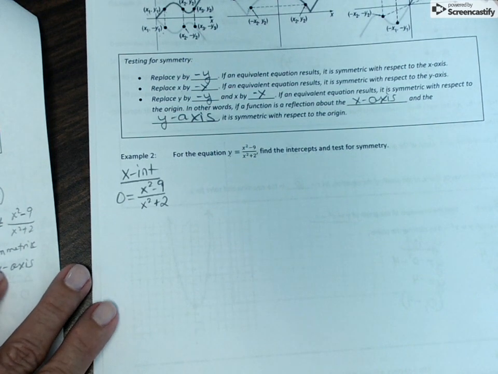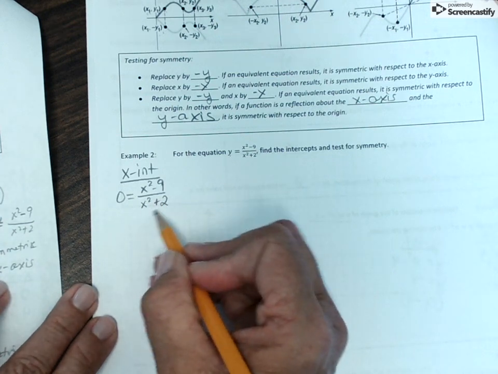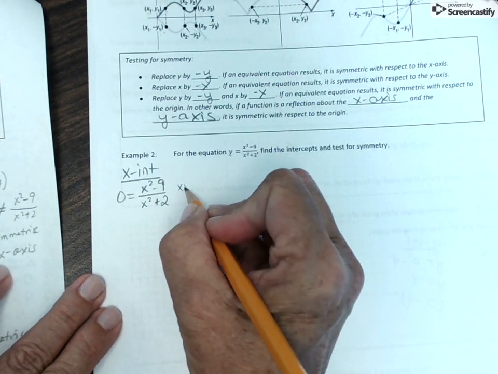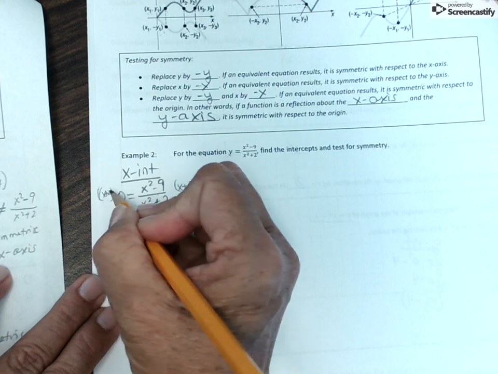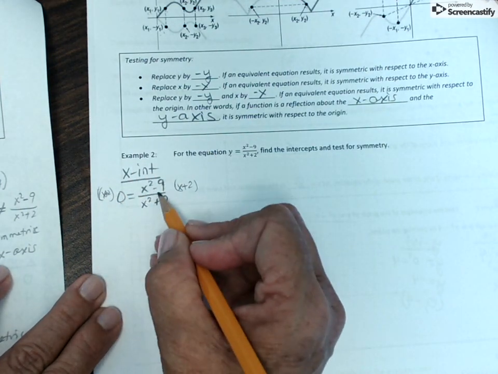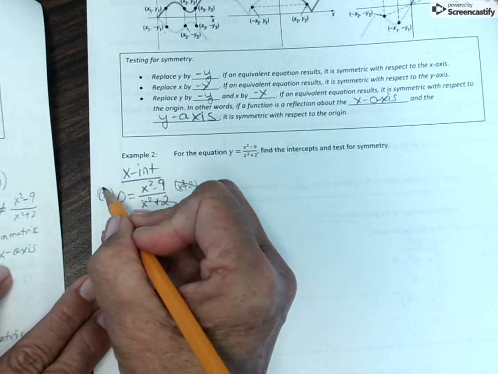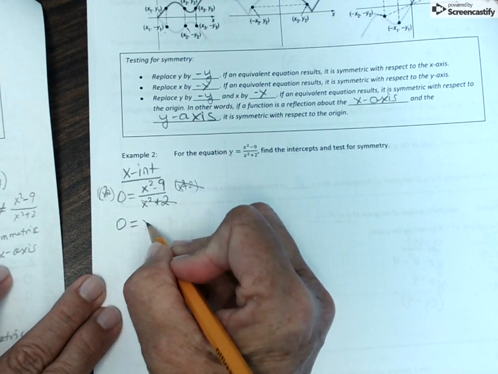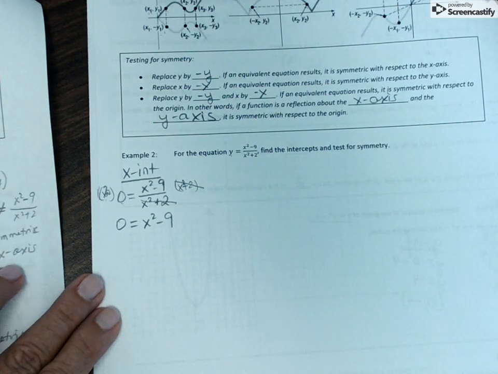Okay, I'm trying to solve for x. So I need to get this x squared plus 2 out of the denominator. And to get something out of the denominator, you multiply both sides by that amount. So I'll multiply by x squared plus 2. That's hard to read. I apologize there. So x squared plus 2 times 0, and then this side times x squared plus 2. The x squared plus 2 terms cancel. 0 times anything is 0. So now I have 0 equals x squared minus 9. Okay, that looks better, doesn't it?